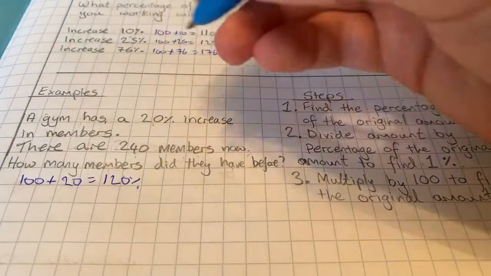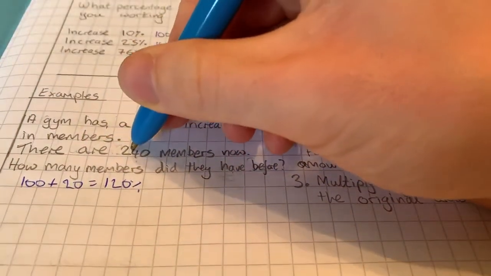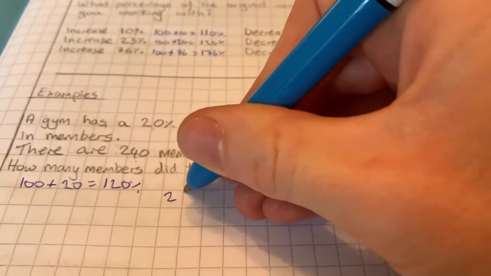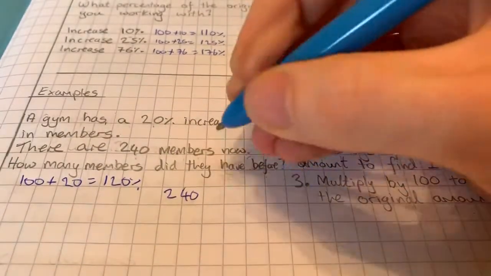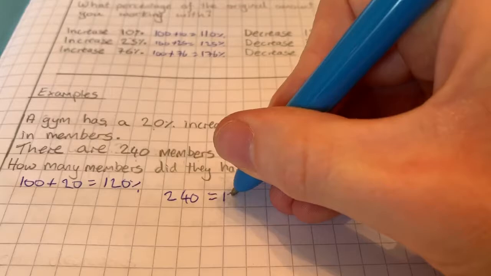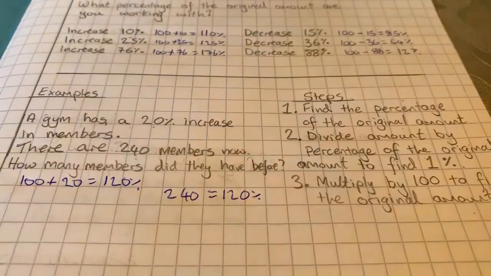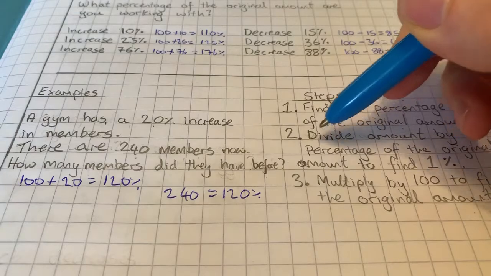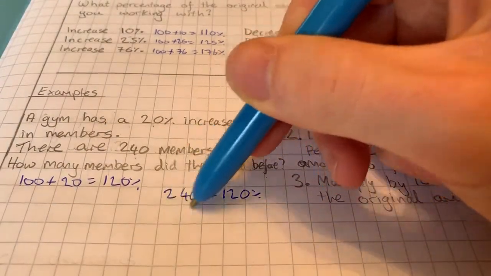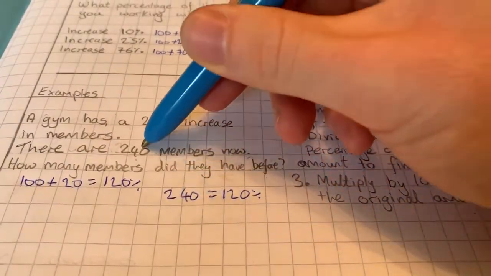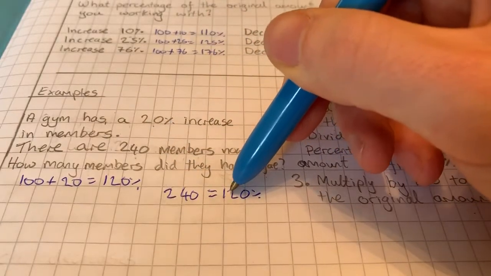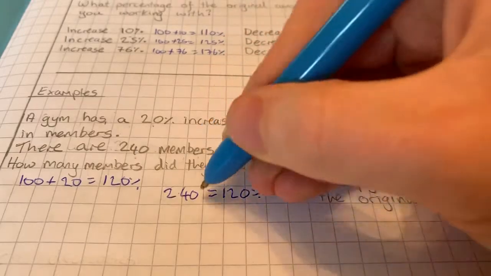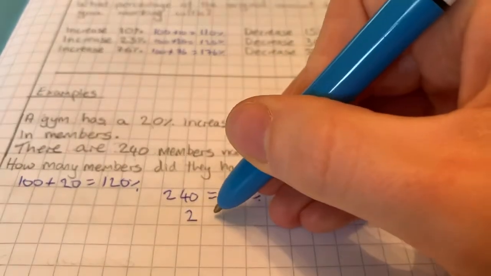Just so you understand what this means, you've got 240 people at the gym. So I'll write this here, 240. This equals 120% of what we're looking for. So we're going to divide this 240, because that's what we have, by this 120. 240 divided by 120 gives us 2.